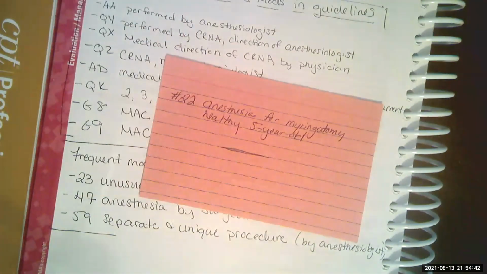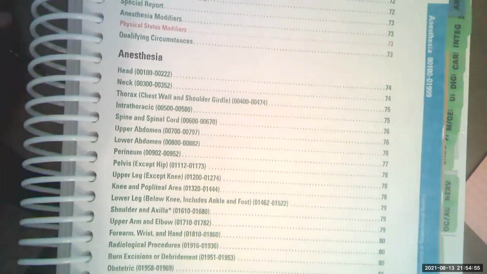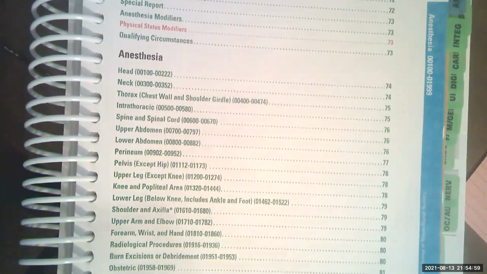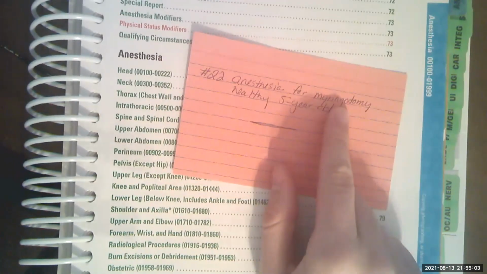So here is the actual question. We are just looking at the anesthesia. We're not looking at the procedure at this time. Baby steps, right? So if we're looking here, now remember, anesthesia goes in order, and myringotomy or tympanotomy is in the ear.